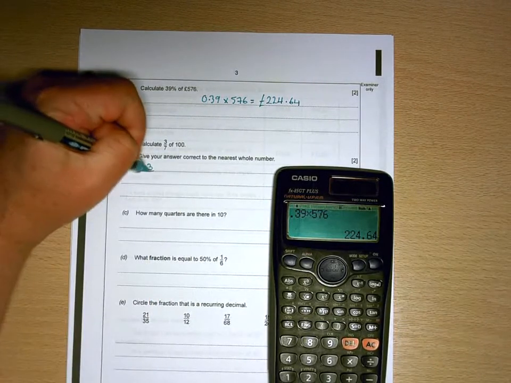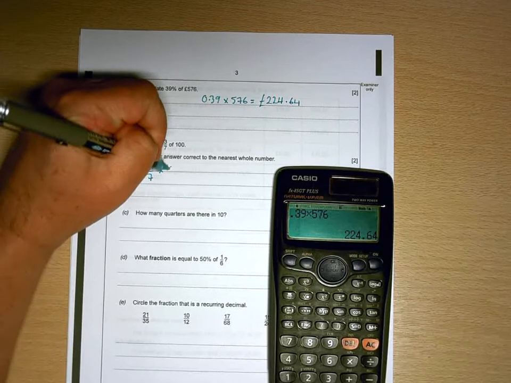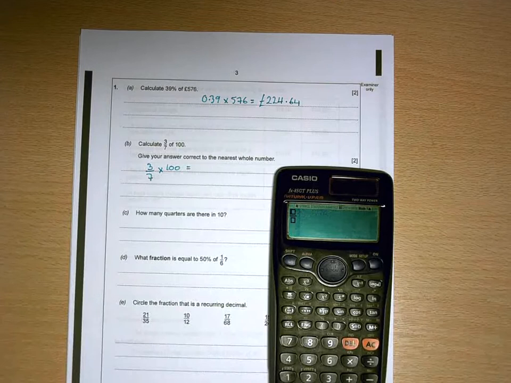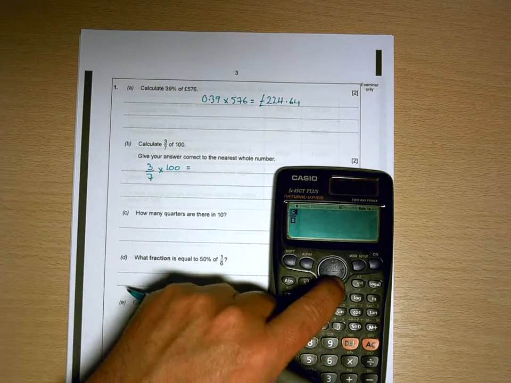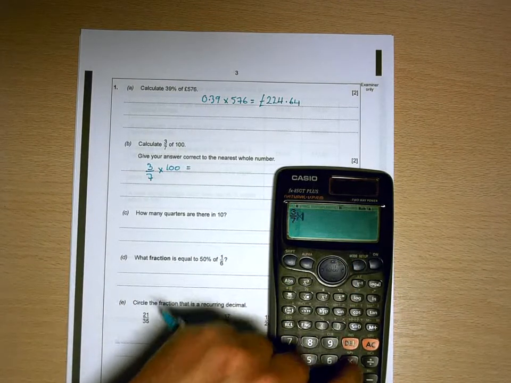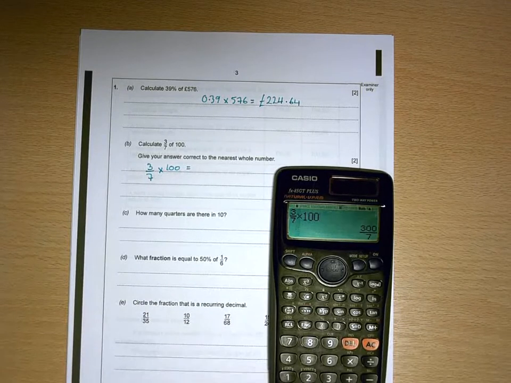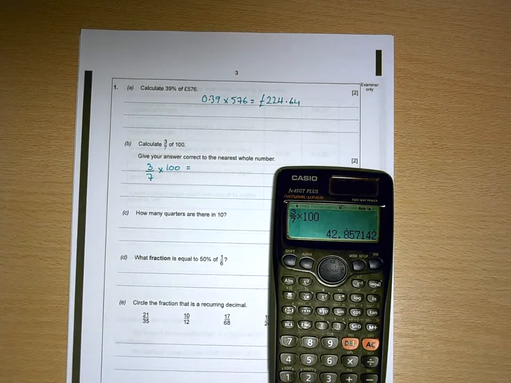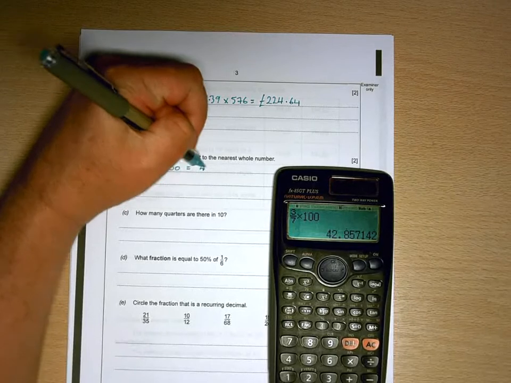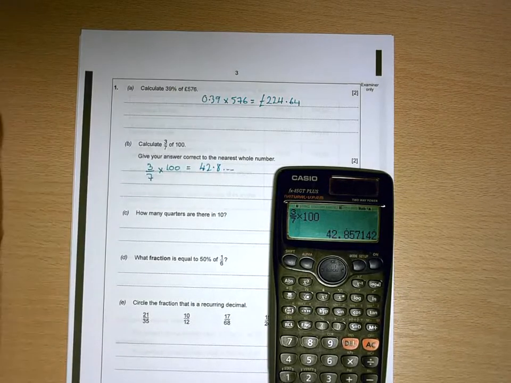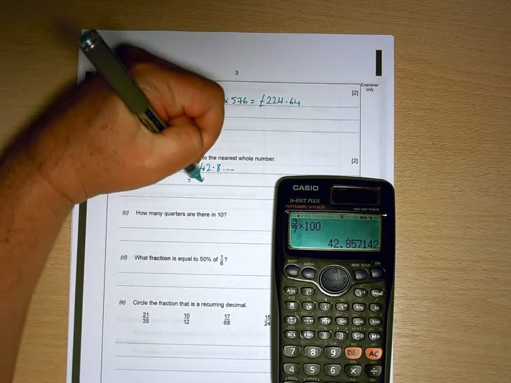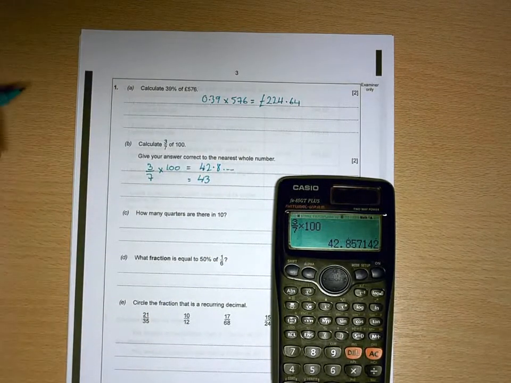3/7 of, again, your scientific calculators now enable you to just type that in exactly as you've written it there. So 3/7 times 100. So that's 42.8, etc., etc., etc. We just write that down. They want the answer to the nearest whole number, so we need to give the answer as 43.